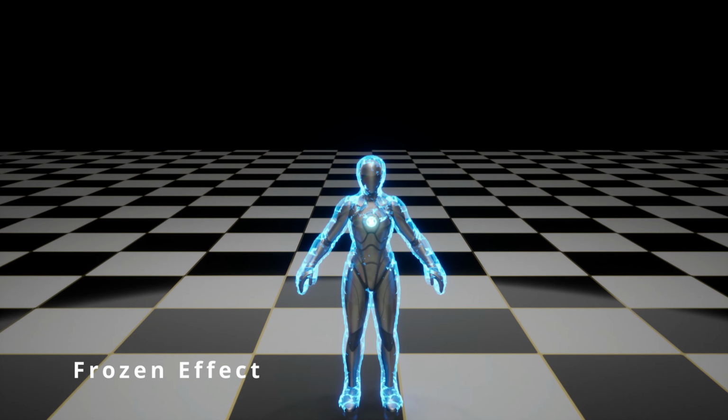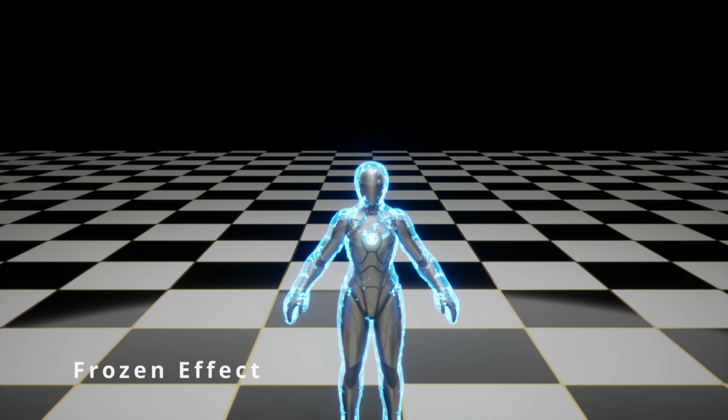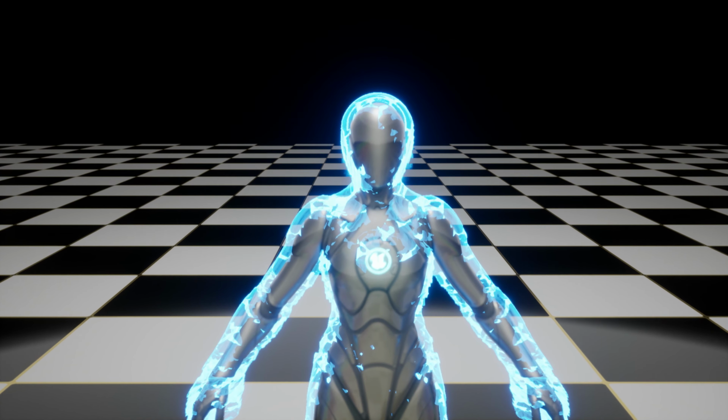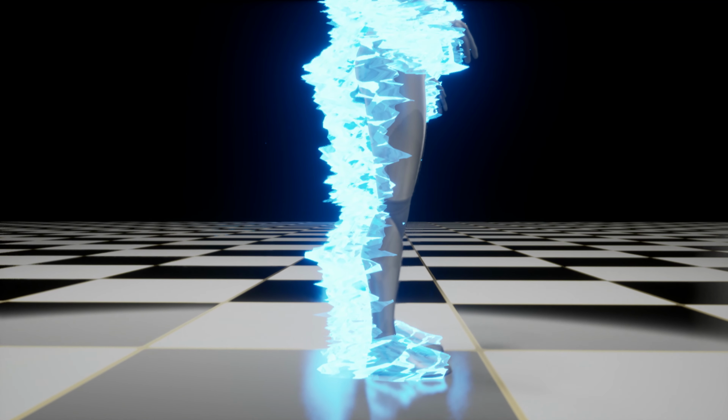This ice effect mainly uses an overlay material with a material offset to distort the player's model to show ice spikes coming out of the player.